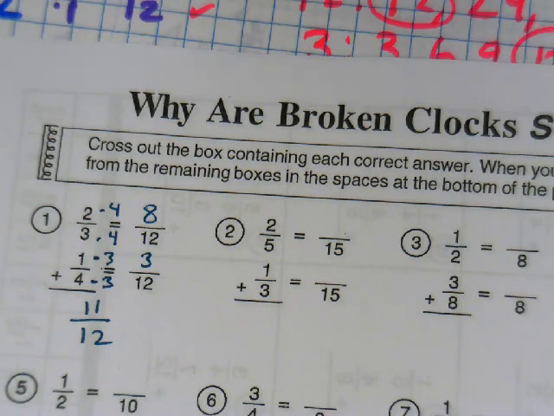If you want to use your multiplication table, use your multiplication table. That's A-okay with me. I got 17.45.